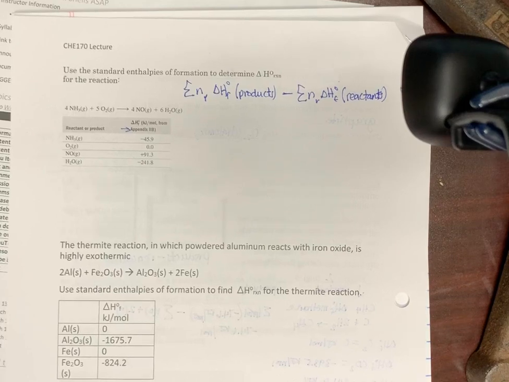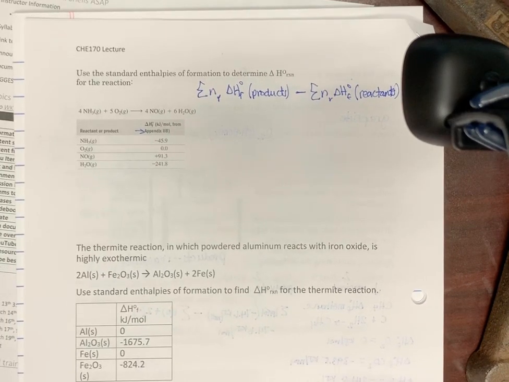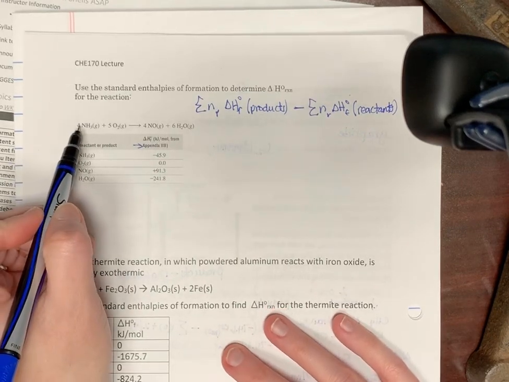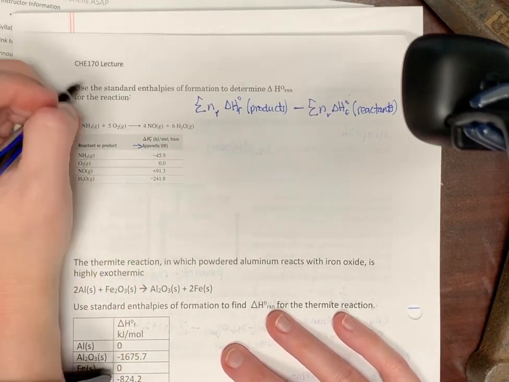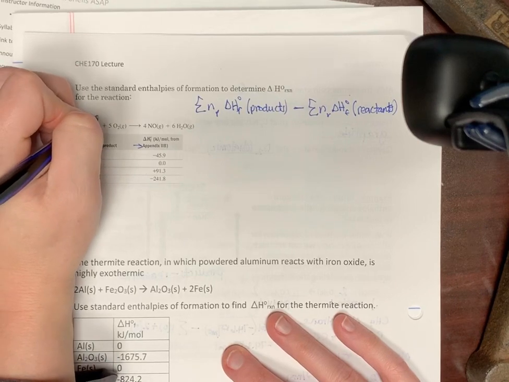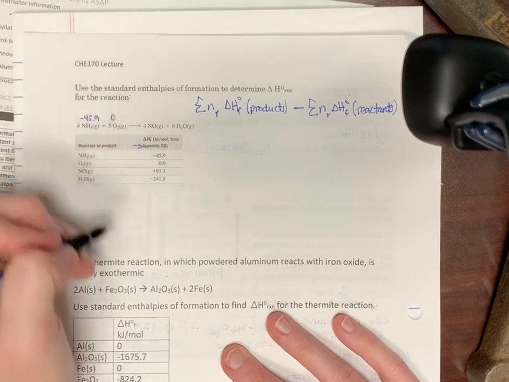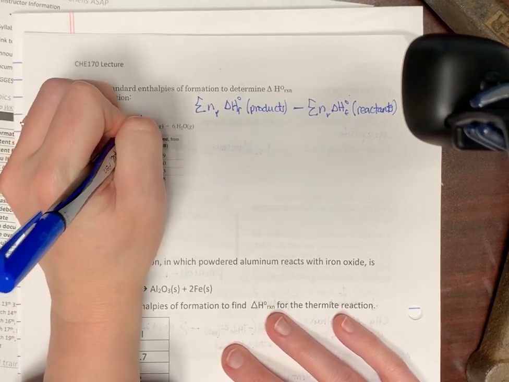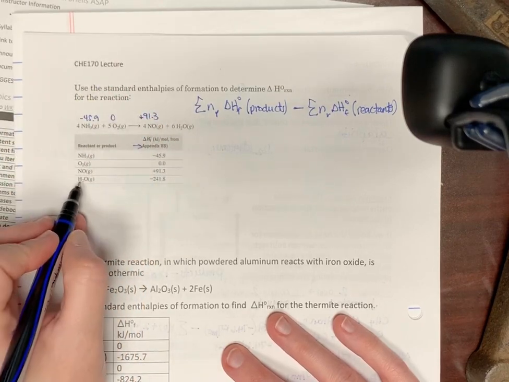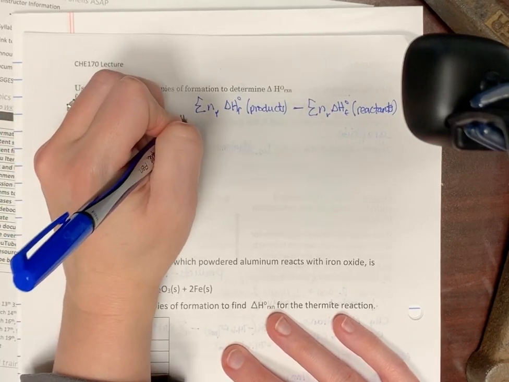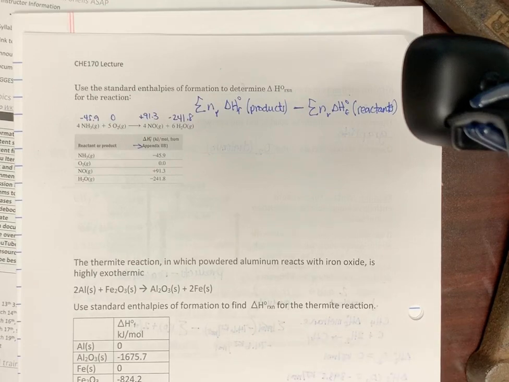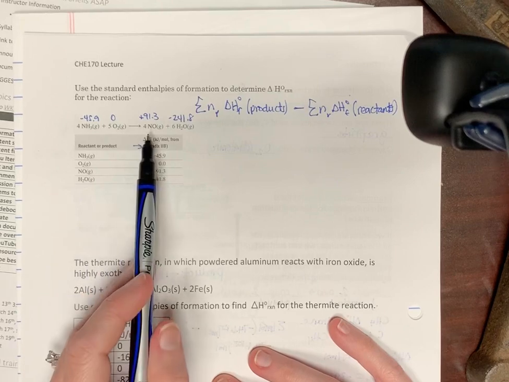Now, some people, I'm going to do it this way, and you can decide if you like it. Look at your equation. It says 4NH3. They find NH3, and they put negative 45.9 above it. O2, they'll put a 0. NO, positive 91.3. Water, negative 241.8. So if you like to get oriented that way, please do it. If you don't want to do that and you just want to jump right in, go for it. Just remember to start on the correct side.